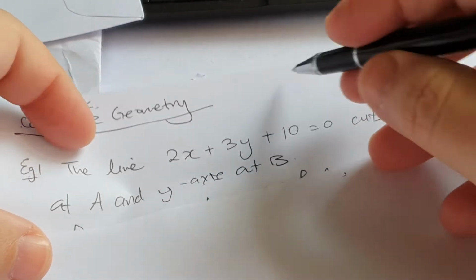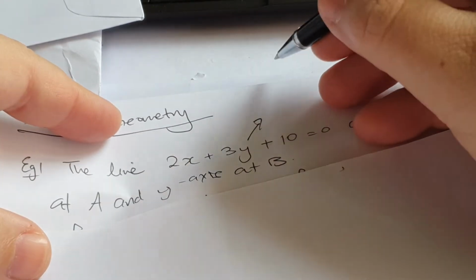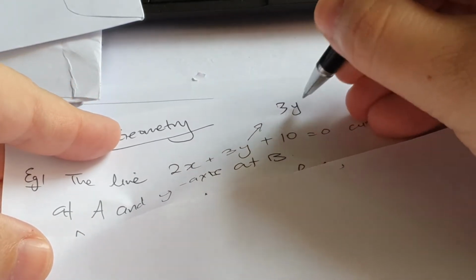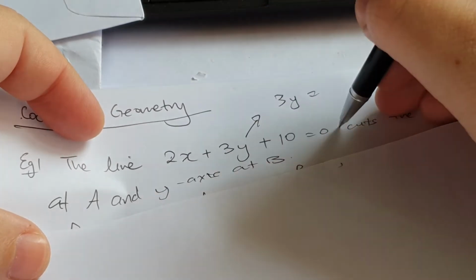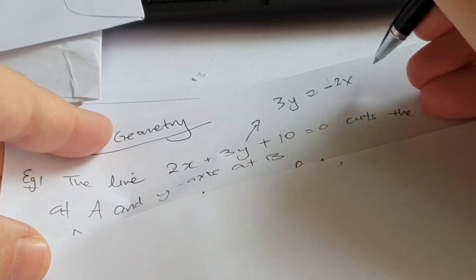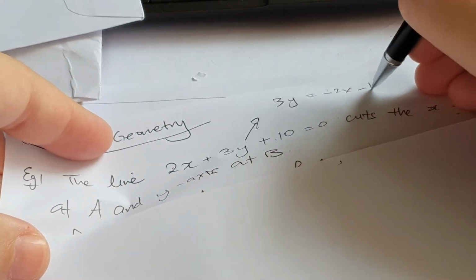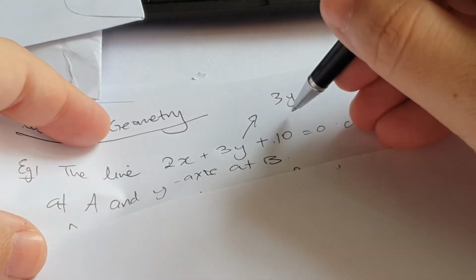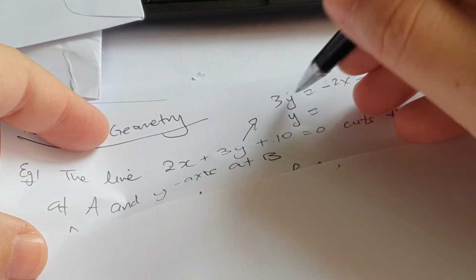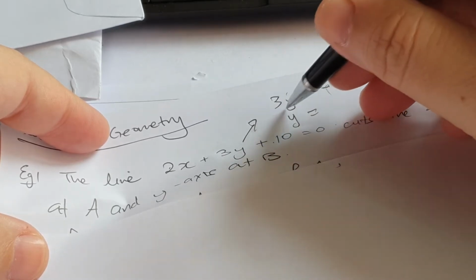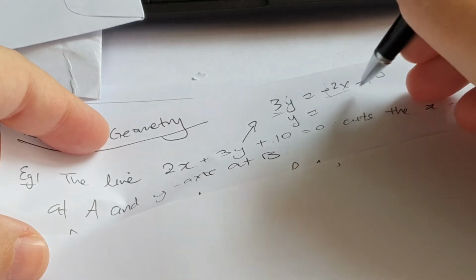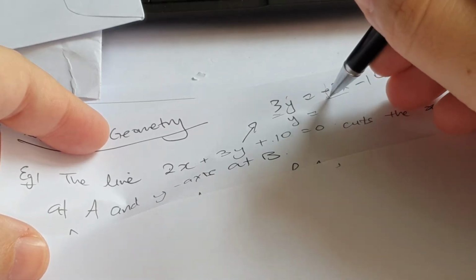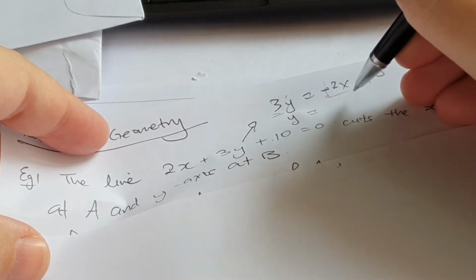Firstly, you rewrite this in the form where you make y the subject. So you minus 2x both sides, you get minus 2x on this side. You minus 10 both sides, you get minus 10 on this side, correct? Then you divide every term by 3. Don't write one long line and divide the whole thing by 3 here.